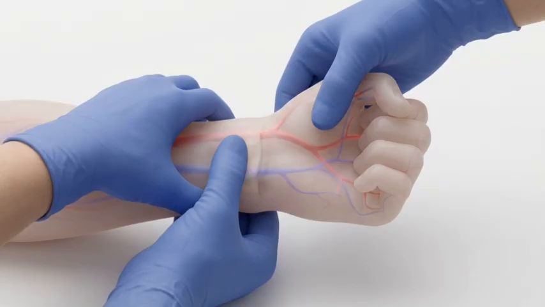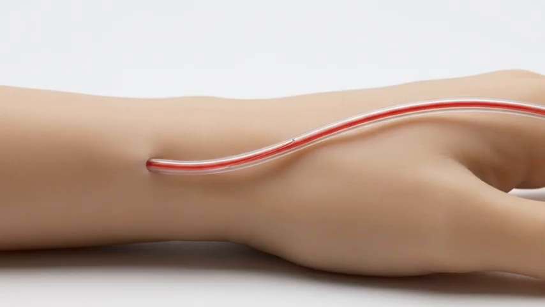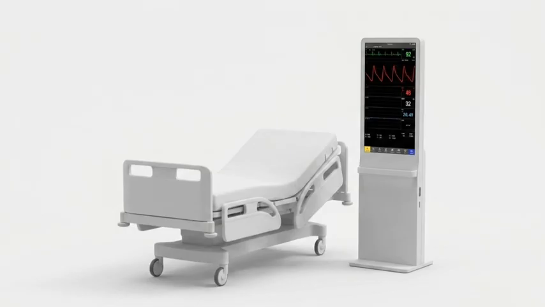Before committing to any puncture at this site, you must assess the hand's collateral circulation to confirm that blood flow will remain adequate if the radial artery is temporarily compromised. Because the radial artery runs relatively superficial on the thumb side of the wrist, it provides an ideal, accessible site for continuous pressure monitoring and blood gas analysis without risking deep tissue damage.